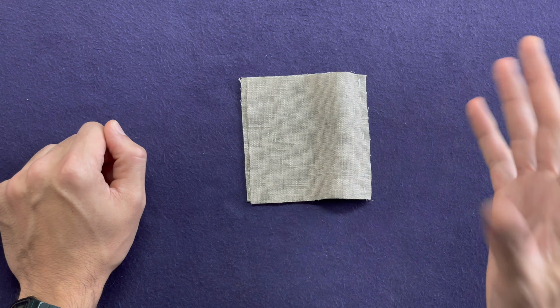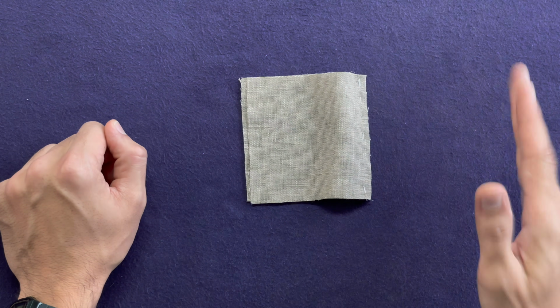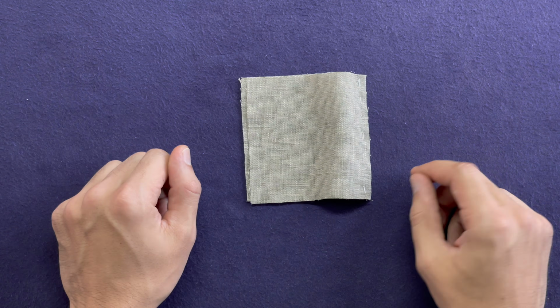You may wonder, how do I know exactly how much extra length I need? Well, it's very simple. This is what you do.